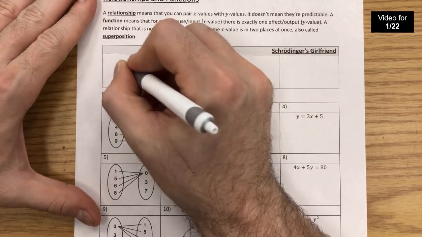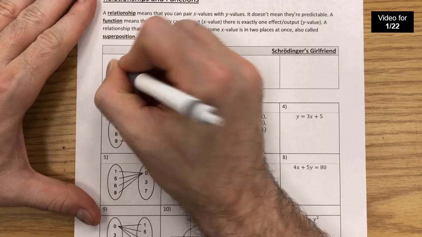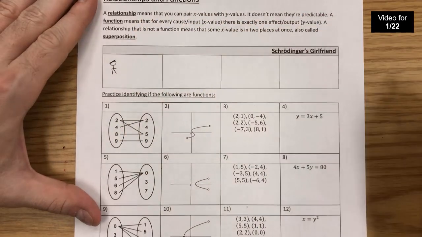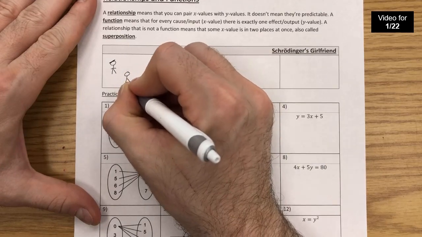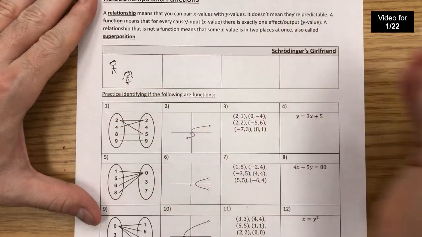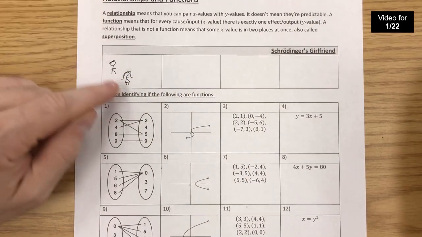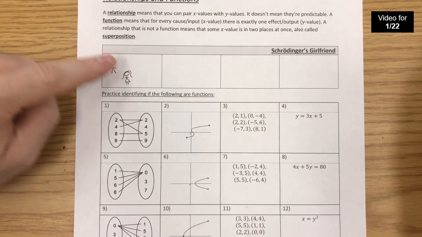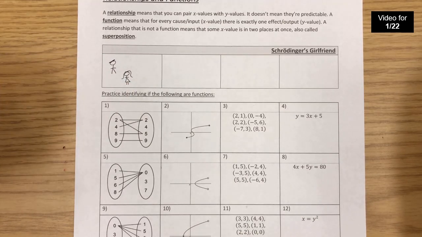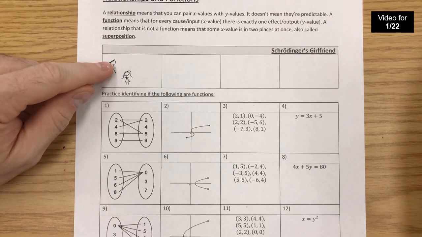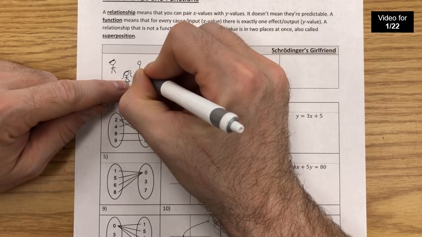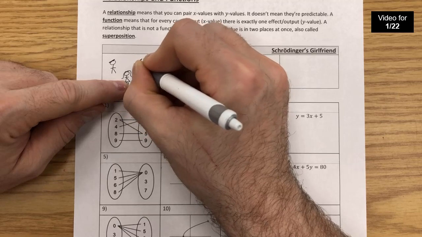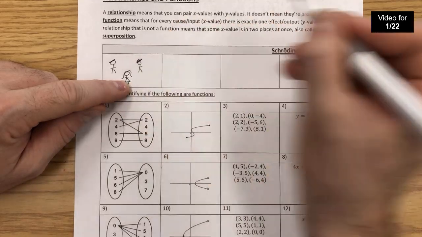Let's assume there's this handy-dandy guy called Schrodinger, and he is feeling like he's hot stuff, and he found himself a girlfriend. And he's got a nice little girlfriend, and she's like, yay, they're in a relationship. There's a boy paired with a girl. Now, unbeknownst to Schrodinger, boy paired with girl is also paired up with another boy, and this boy's super cool. He has a hat.